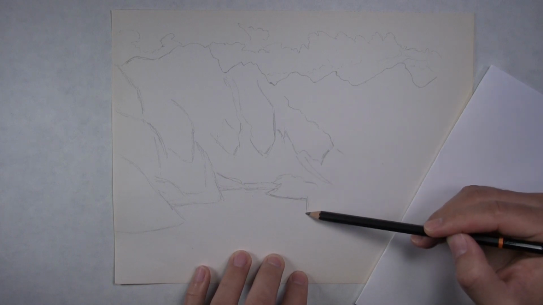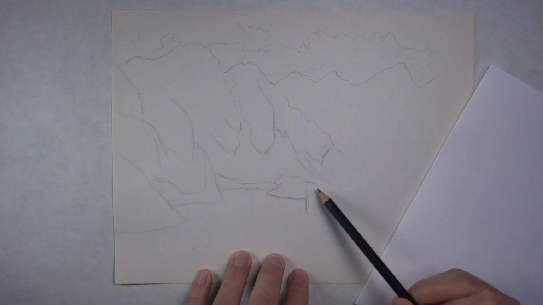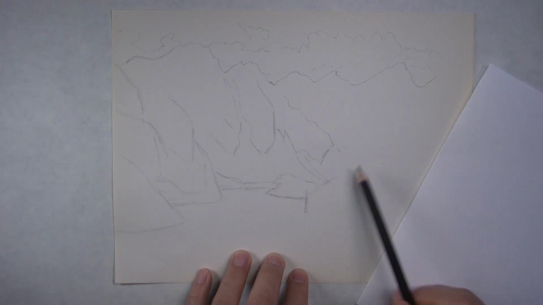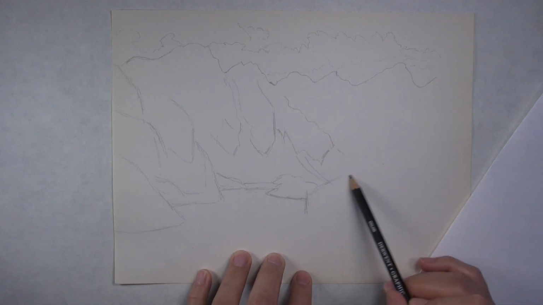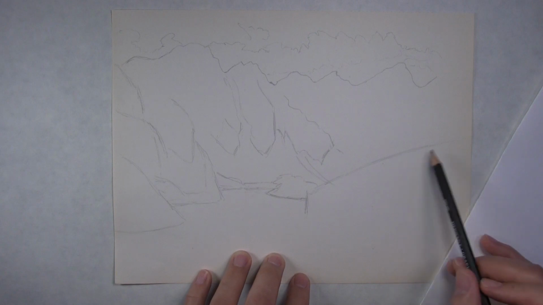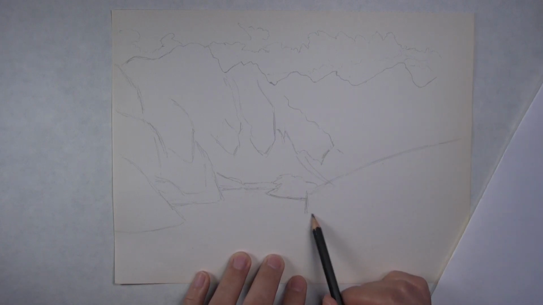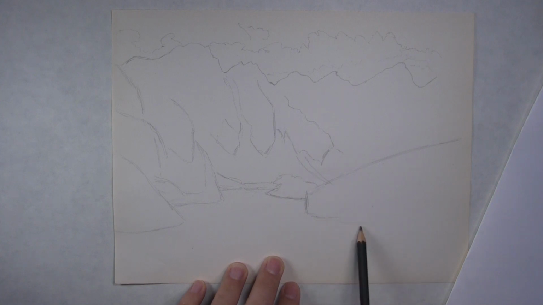On the right side of our picture, there will be some tall evergreen trees along the lake. For now, we will just sketch the basic shape of this collective group of trees. From the perspective of the viewer, the trees will appear to be shorter in the center and get taller as they approach the right edge of the paper. This is because the center trees are farther away than the ones on the edge.